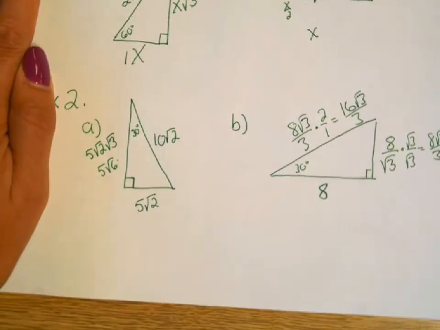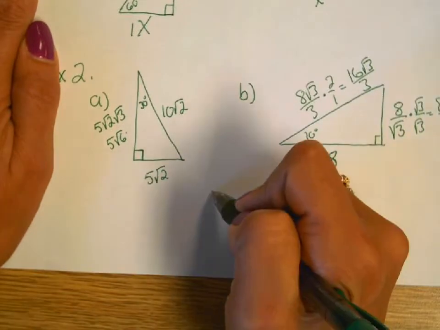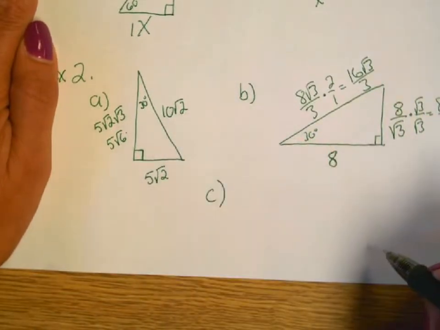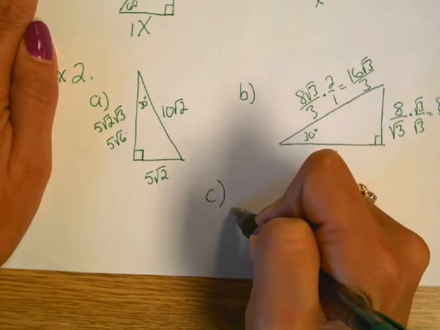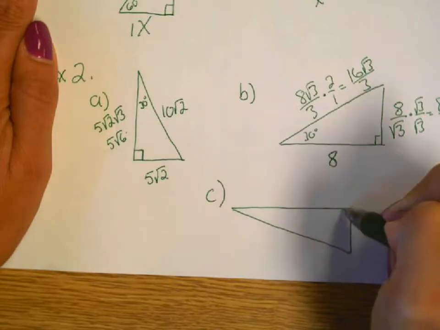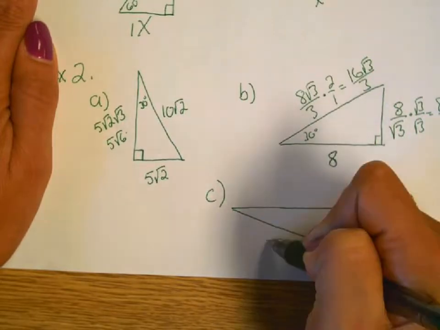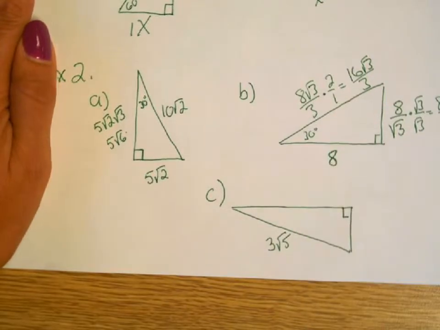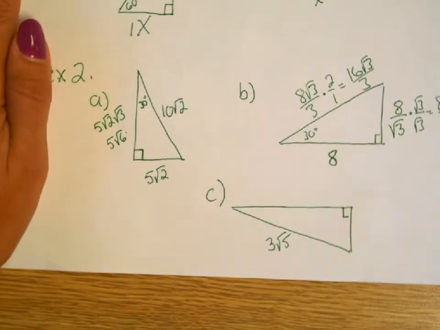And our last one of these, let's see, we got to start with the hypotenuse this time. So let's see where we are at on learning targets. According to learning targets, this is all we're doing. No, what was the second one? Trig ratios. Okay.